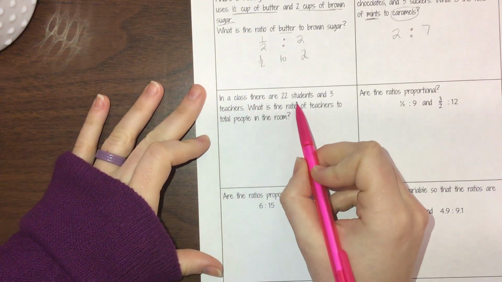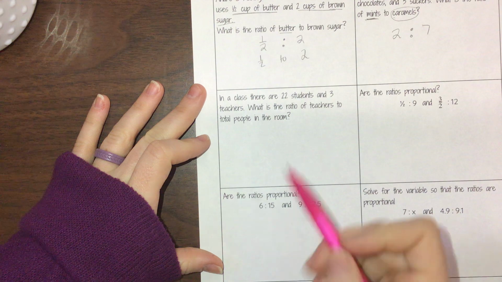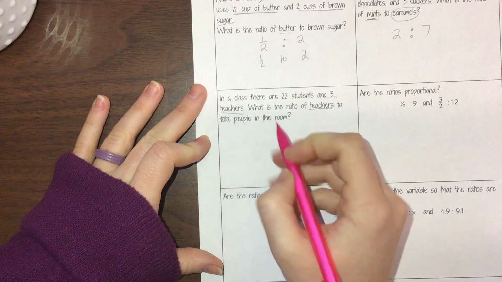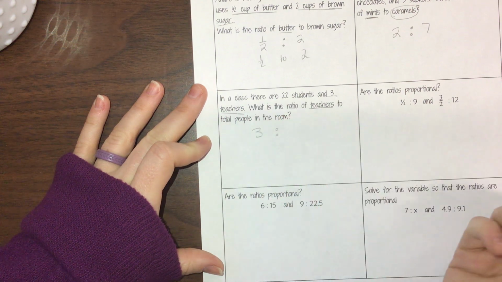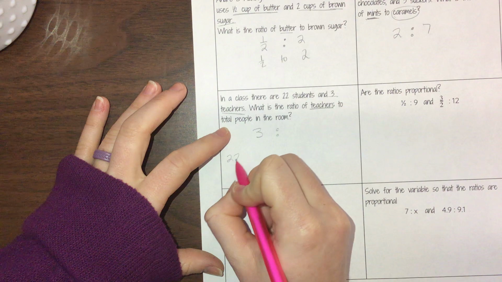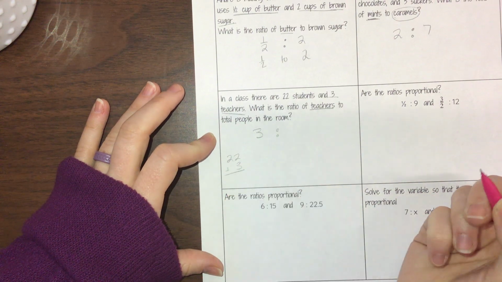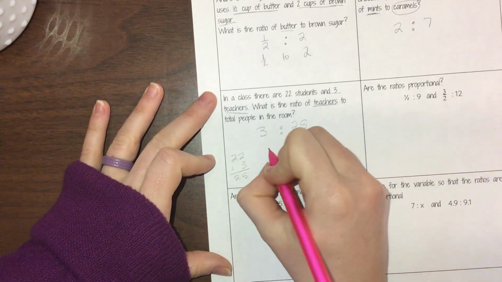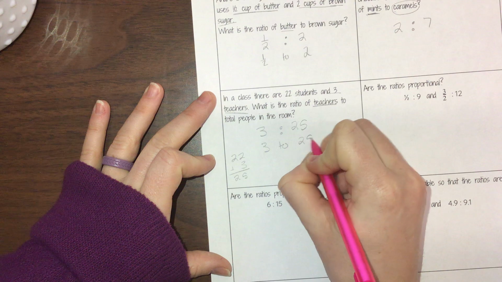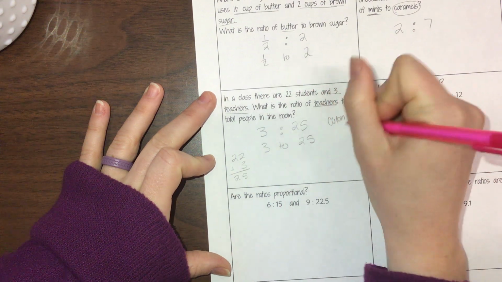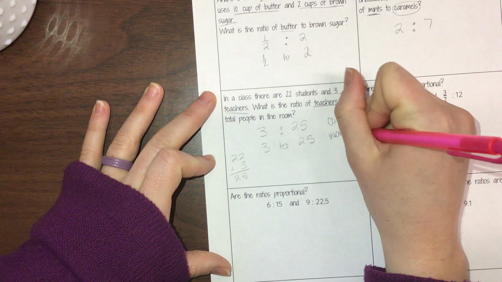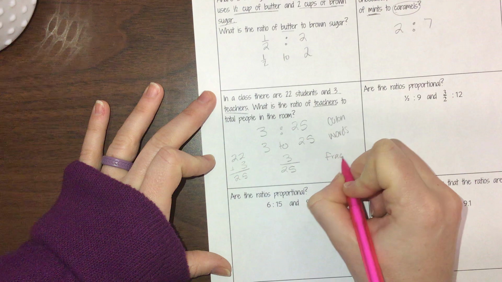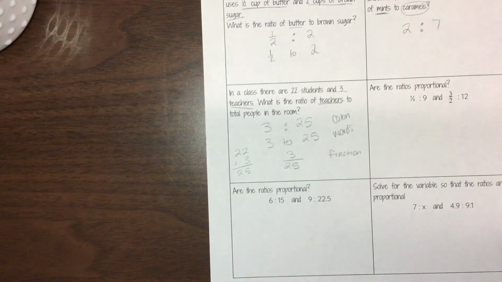In a class, there are 22 students and 3 teachers. What is the ratio of teachers to total people in the room? Okay, well, there's 3 teachers. And then the total people in the room is going to be the 22 students plus the 3 teachers. So there's 25 people in the room. So this is as a colon with words. And then as a fraction, it would be 3/25. Those are all ways to show the same one.